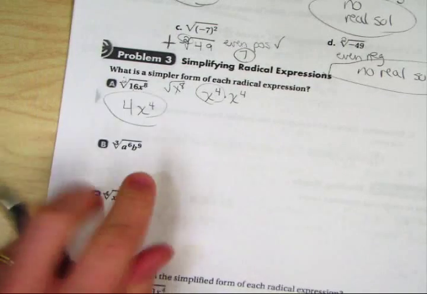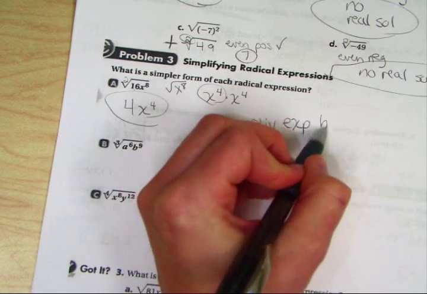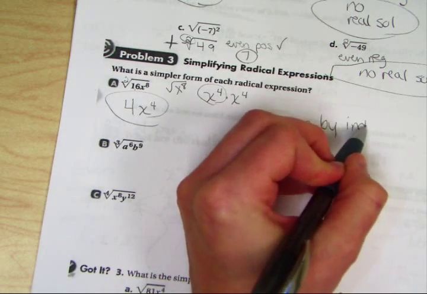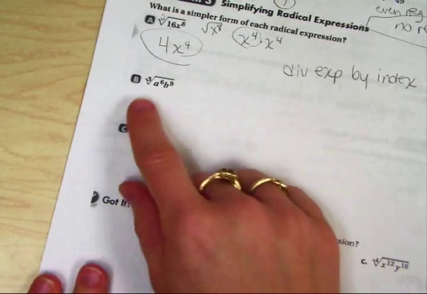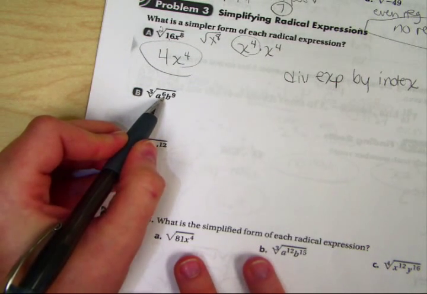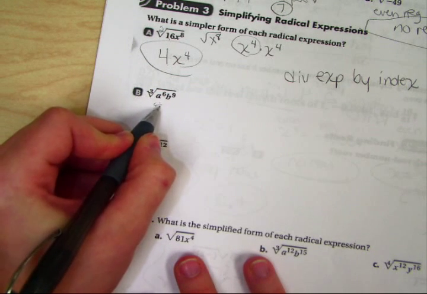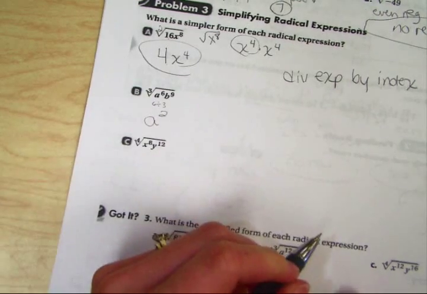Try this in part B. Really all you're doing is dividing your exponent by the index. Write that down, dividing your exponent by the index. Alright, in part B, it's asking you what the cube root of a to the 6 is. Well, all you do is 6 divided by 3, and you get a 2, right? So your answer here is a squared, because 6 divided by 3 is 2.